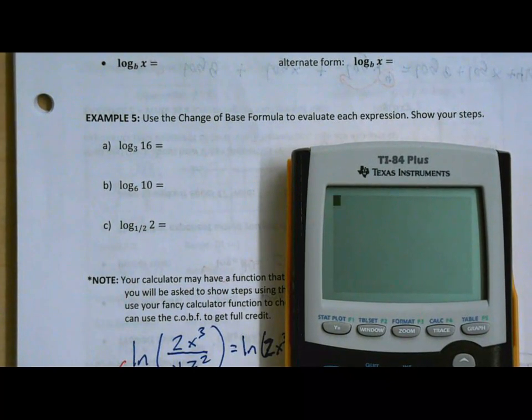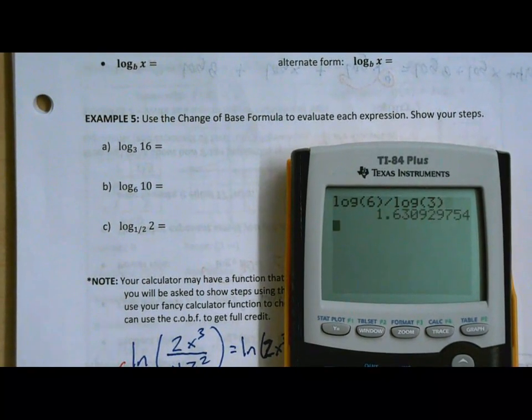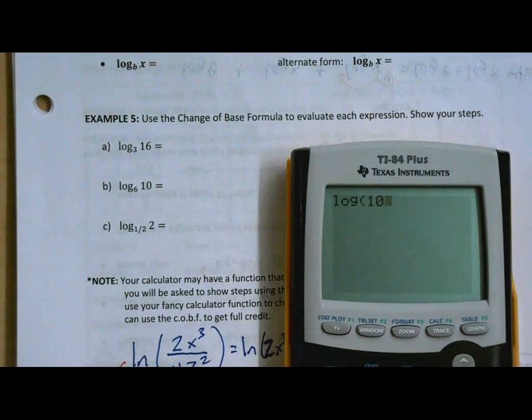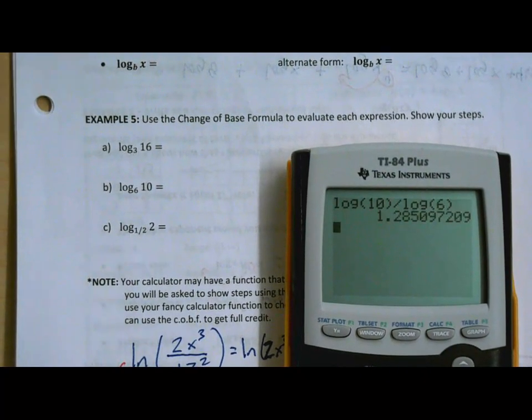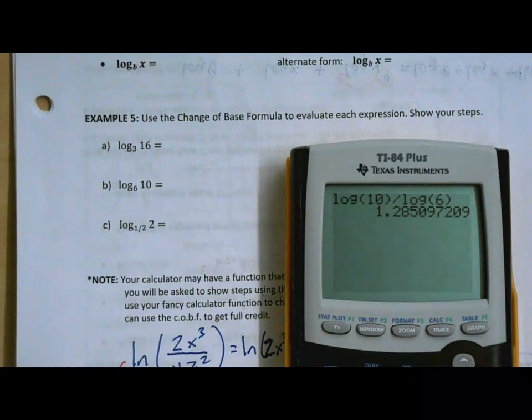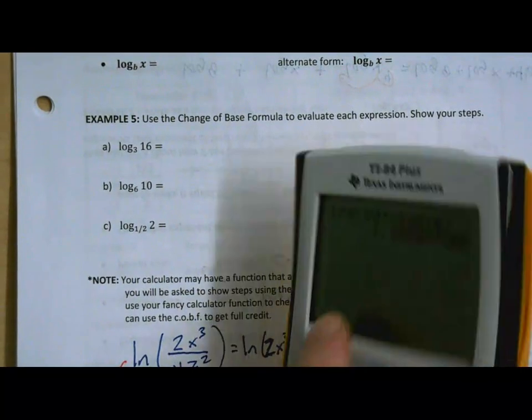3, 2, 1, go. Oops, I typed it in wrong, sorry. All right, maybe I won't get it this time. There we go. Boy, I blew that. I would have gotten it. I typed in the wrong problem. I mixed and matched. Are you getting the same answer that I did? 1.28 something 509?